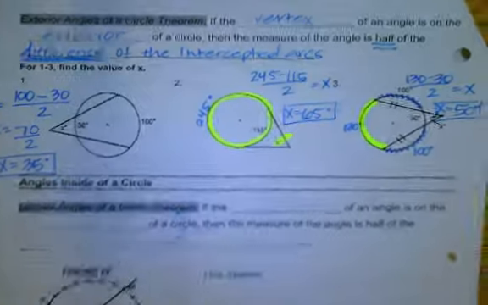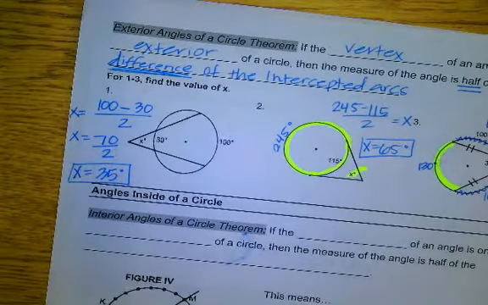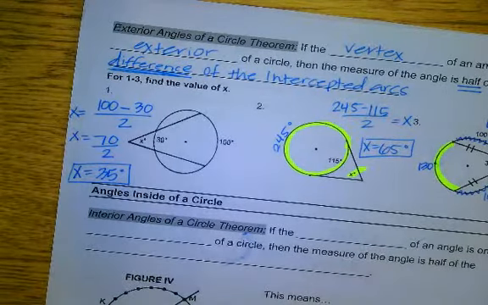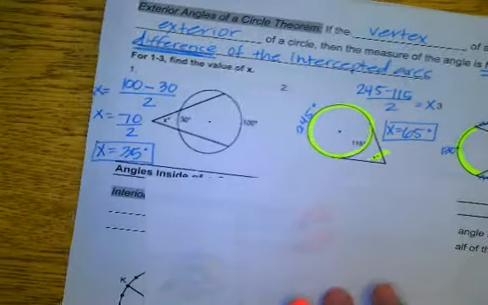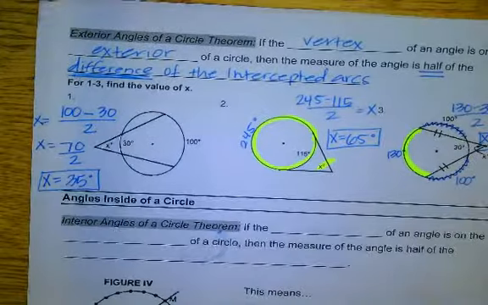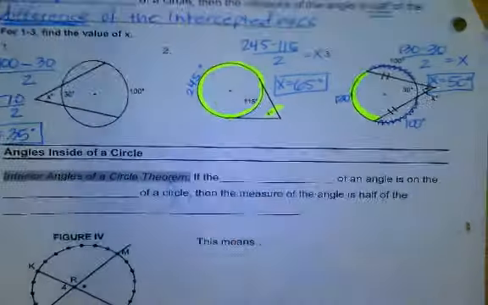Okay, before we completely get off exterior angles, I want to show you another example. If you can find some space to write this, maybe you can draw yourself a little picture. Maybe you can go back to the front and draw it in the space below.